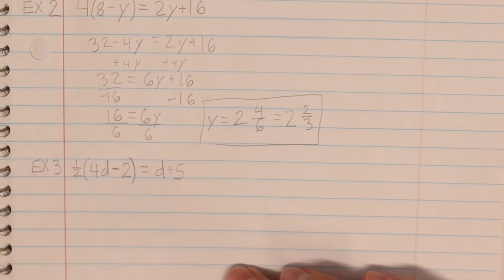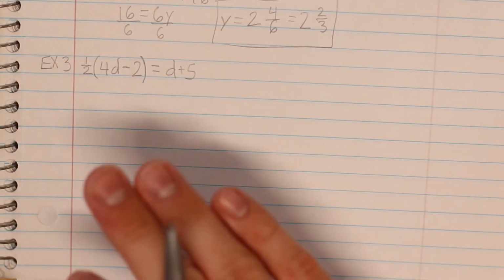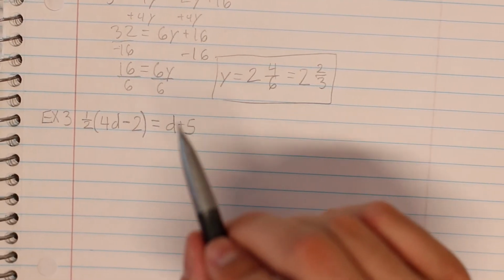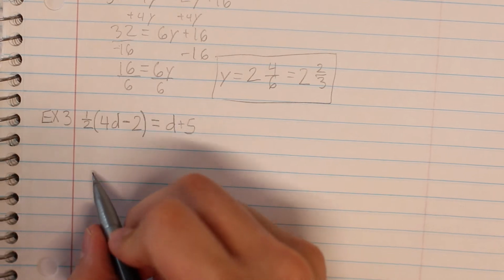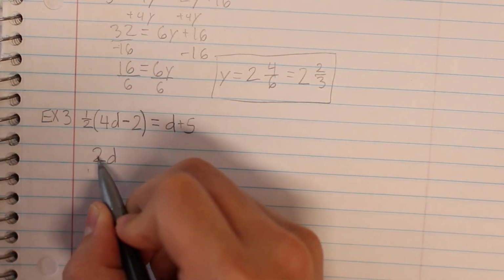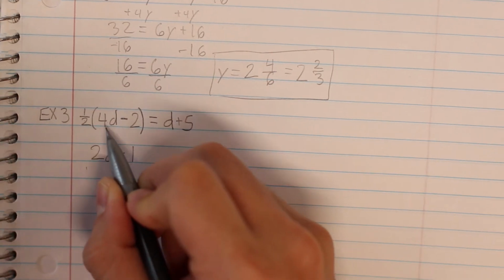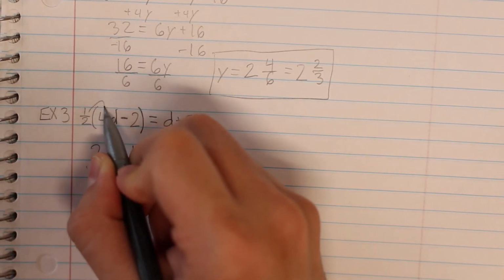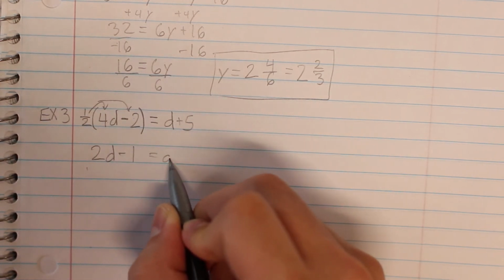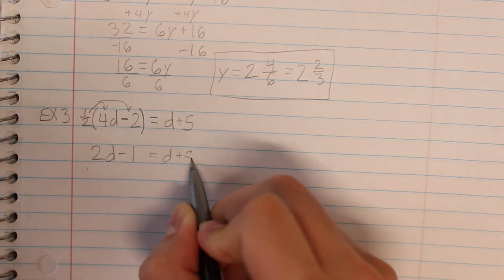Okay. Next, we have this problem right here. Once again, we have distributing. We have a fraction we have to distribute, so be careful not to make a mistake. So once you distribute this, you would end up with 2d, because 1/2 times 4 is 2, minus 1, because 1/2 times 2 is 1, equals d plus 5.